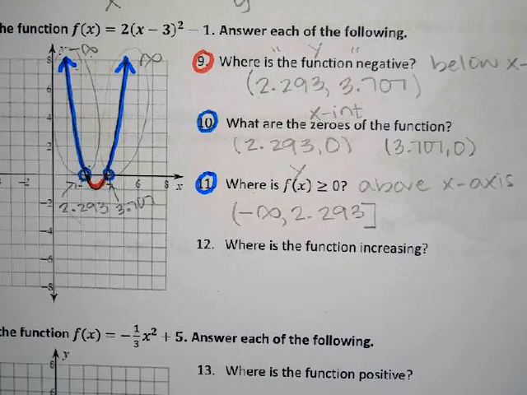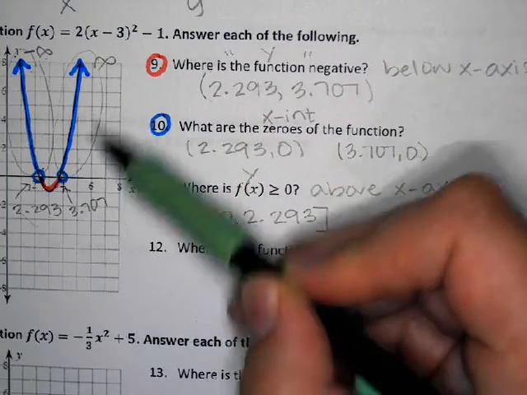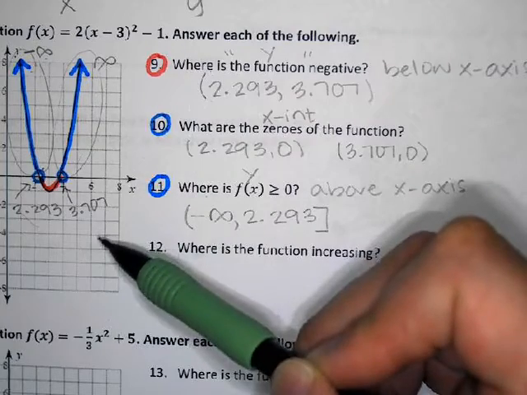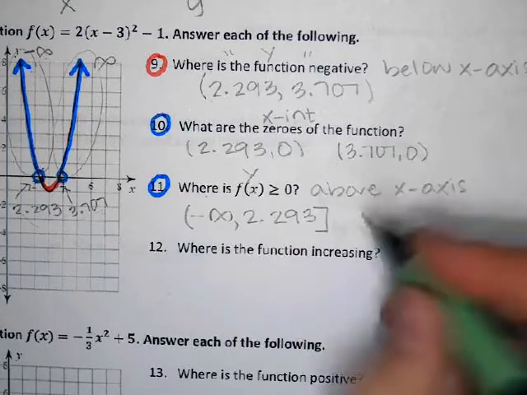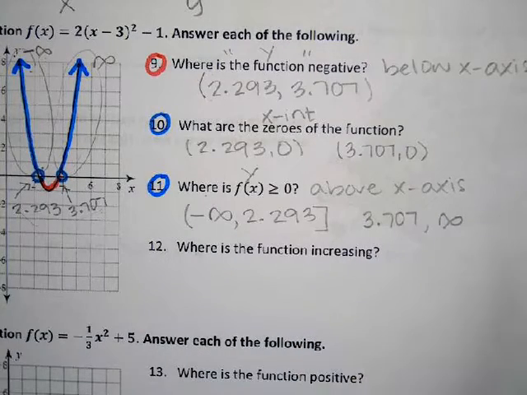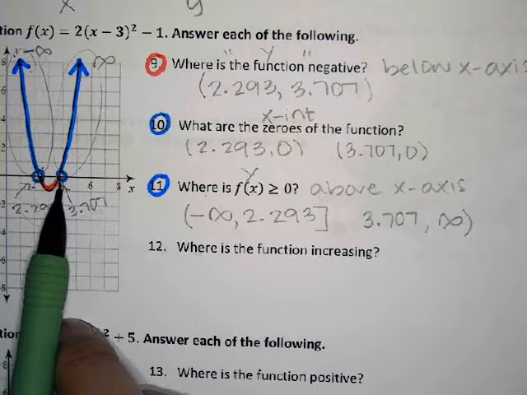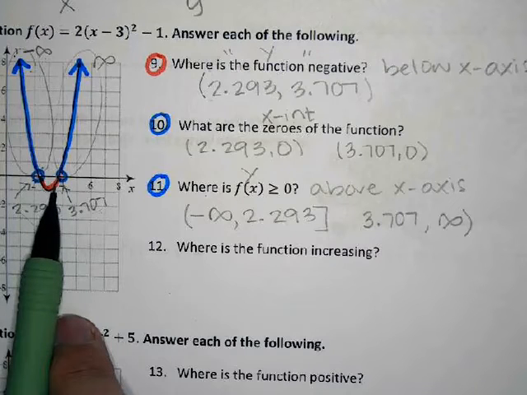Okay. Now for the next one, we have another interval over here. We always go from left to right with x's because we want to write the smaller number first, okay? So we have 3.707 to infinity. Infinity always gets a parenthesis. And for this, we have to think about at this number exactly, is the y coordinate either going to be 0 or is it going to be positive? Yes, that is true. Bracket.